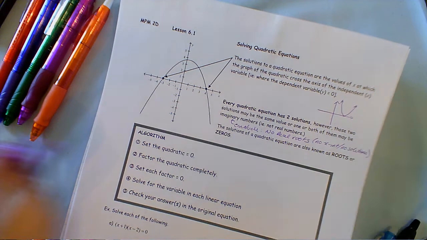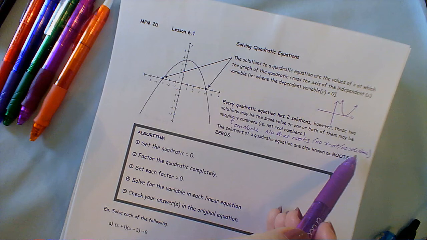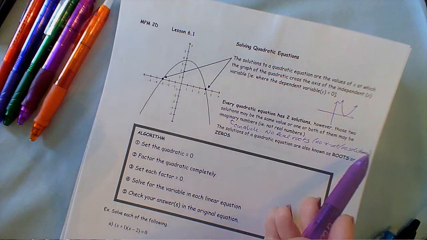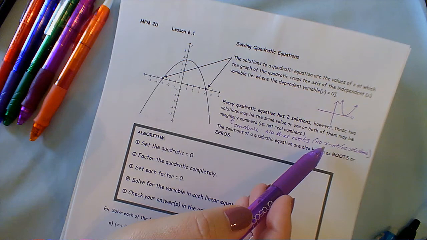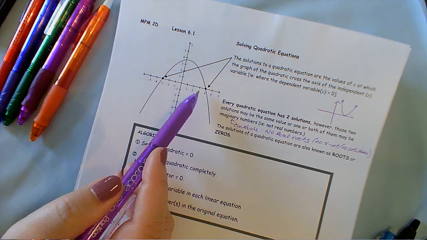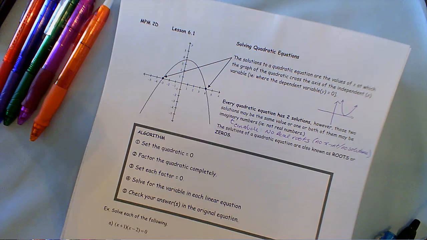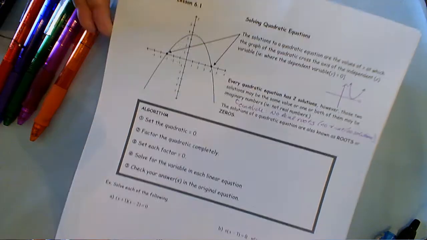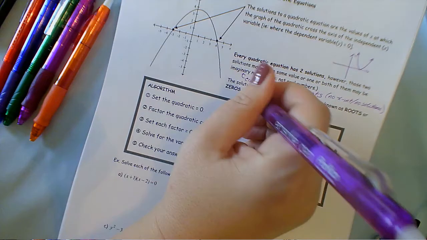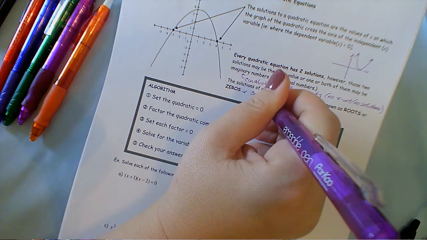Okay, so when we're trying to solve a quadratic equation, we're looking for solutions to the equation. We're looking for the x's that make the equation true. However, if you're looking on a graph, when you're solving, what you're looking for are the x-intercepts. So they're all the same thing. Roots and zeros and solutions all mean the same thing.